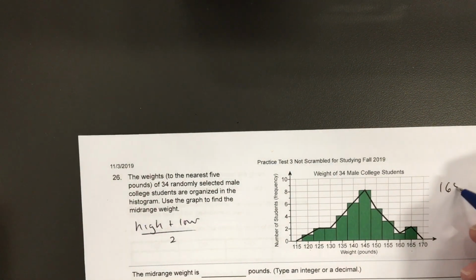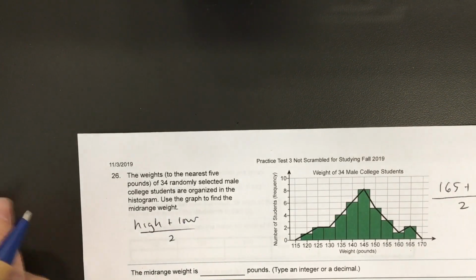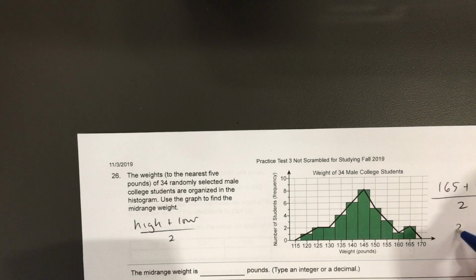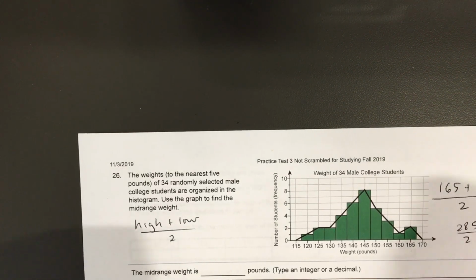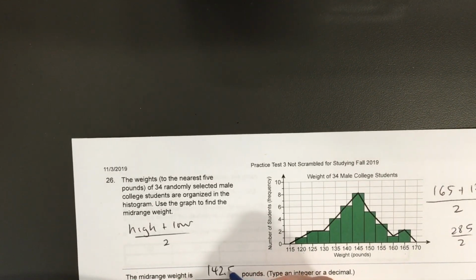So 165 plus 120 divided by 2. 165 plus 120 is 285. 285 divided by 2 is 142.5.